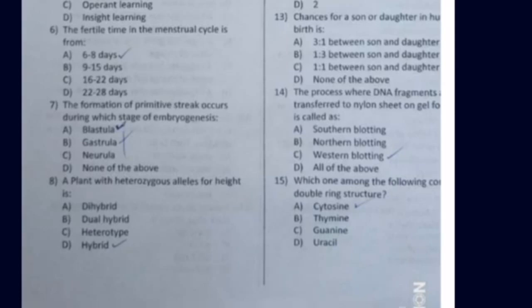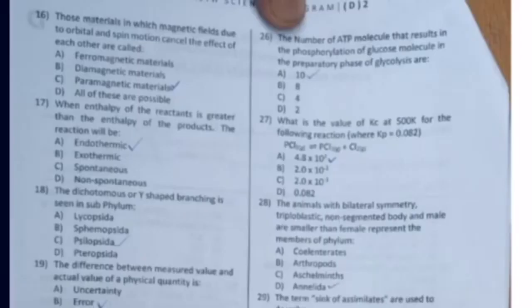Guanine. 16. In those materials in which magnetic field due to orbital and spin motion cancel the effect of each other are called A. Ferromagnetic material, B. Diamagnetic material, C. Paramagnetic material, D. All of these are possible. The correct option is B. Diamagnetic material.